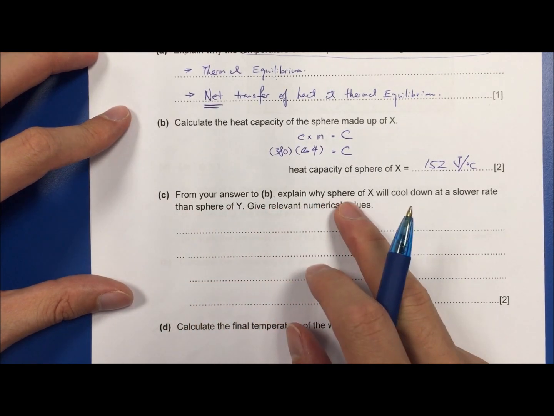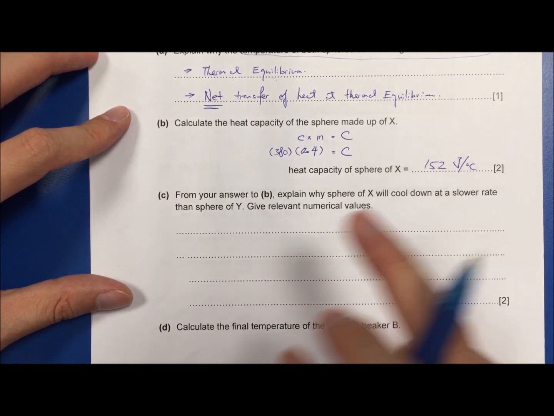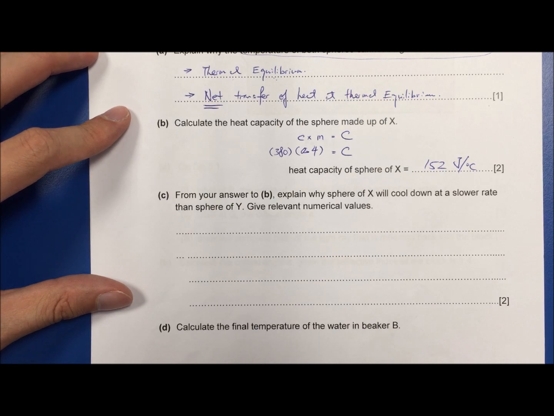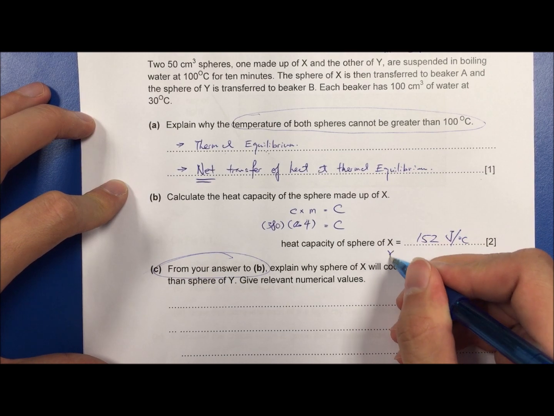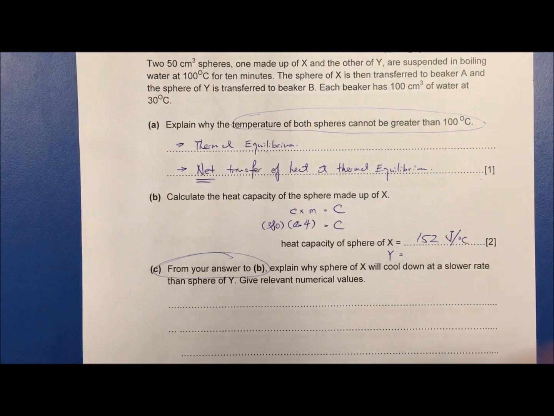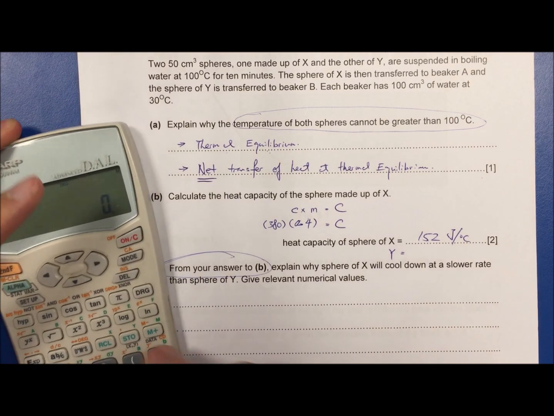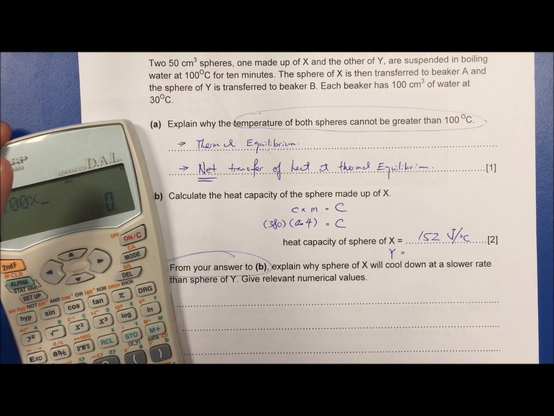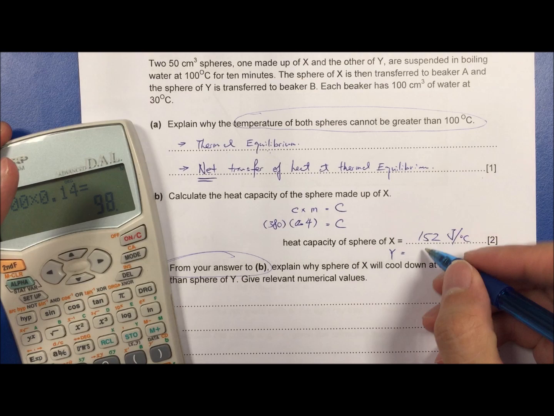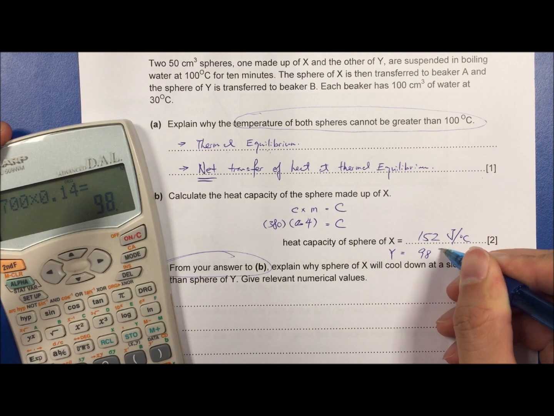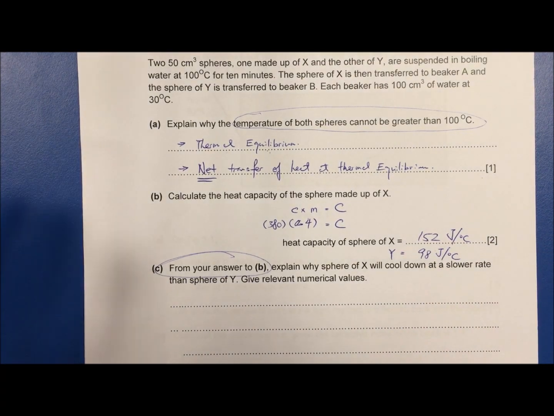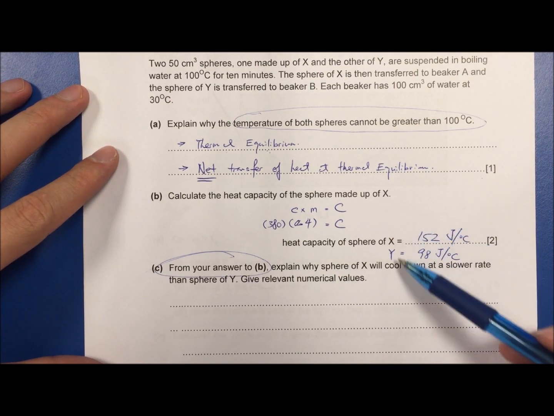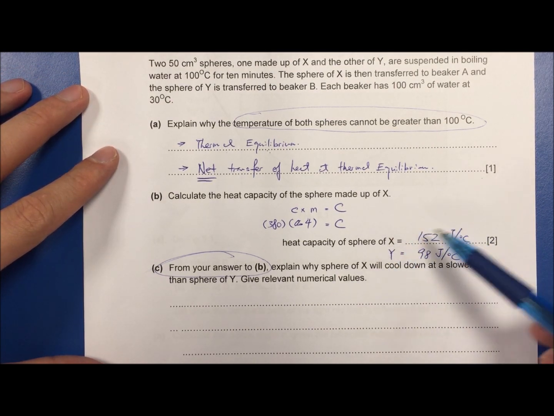From your answer to B, explain why sphere B will cool down at a slower rate than sphere Y, and I have to give numeric value. So I have to use my answer in B. So since I'm comparing things, right, I may as well find out what is my heat capacity of Y. So heat capacity of Y, it will be just 700 times 0.14. I will get 98 joules per degree C.